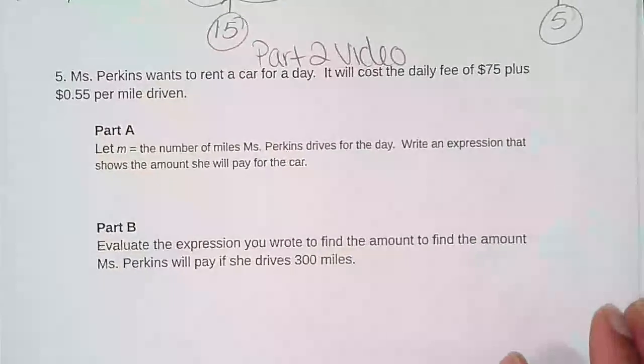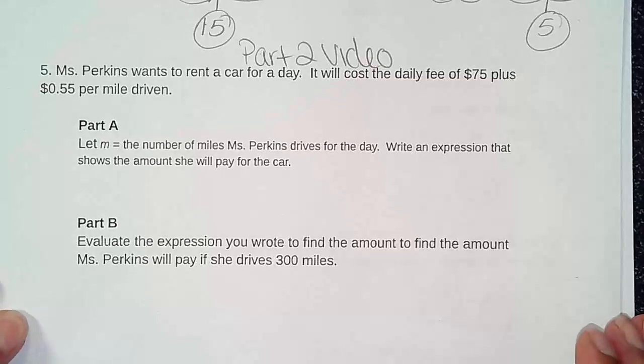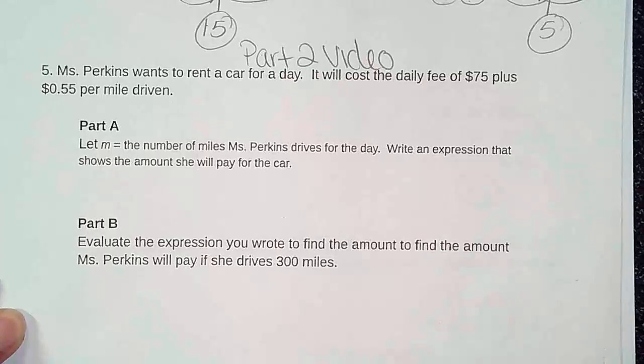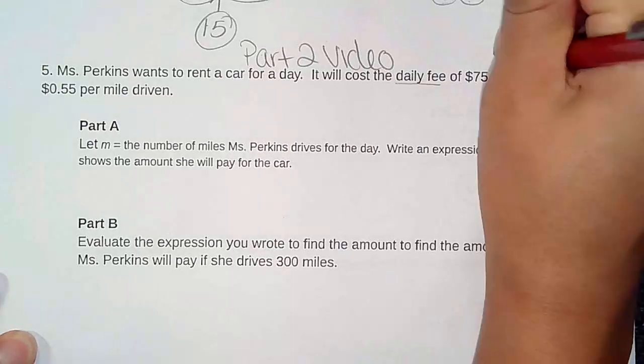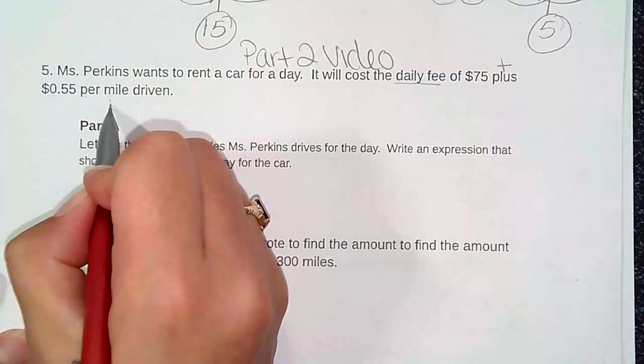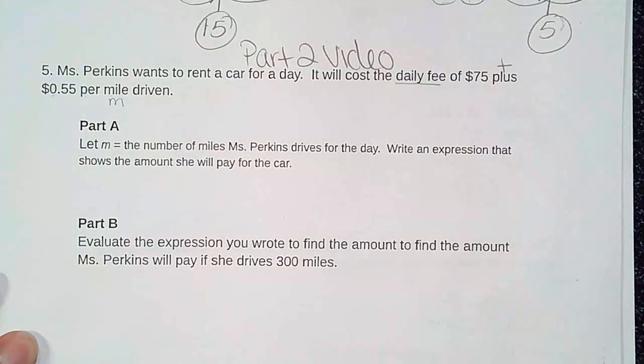Okay, here's part 2 of the topic 3 study guide. It says Miss Perkins wants to rent a car for a day. It will cost the daily fee, this is just like the Savas question you did the other day, of $75 plus 55 cents per mile driven.